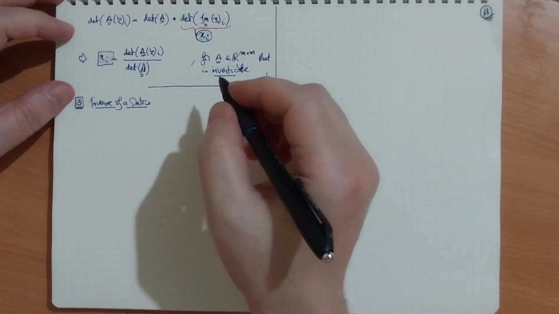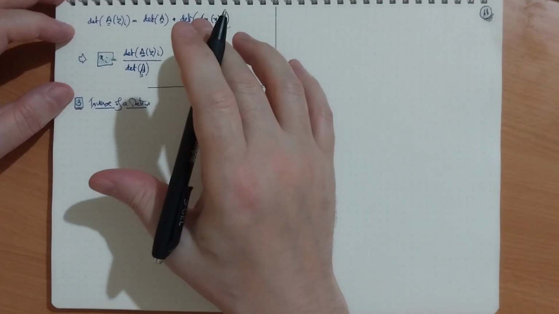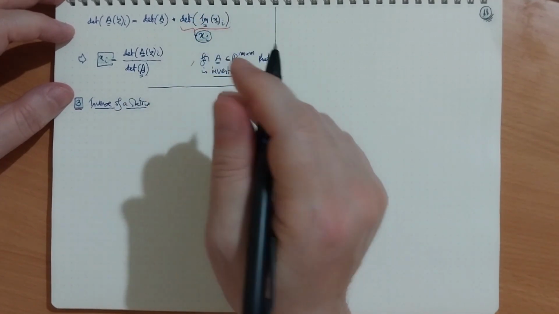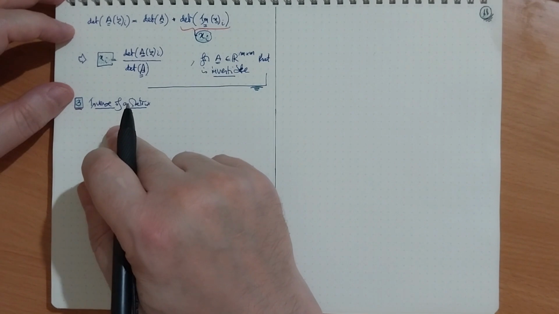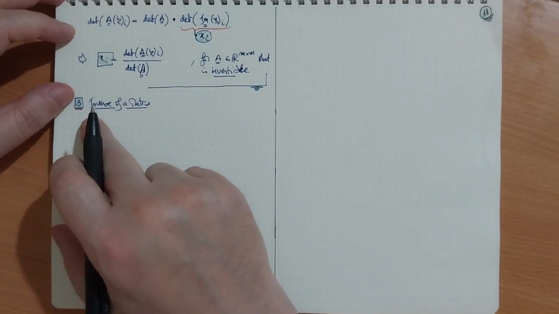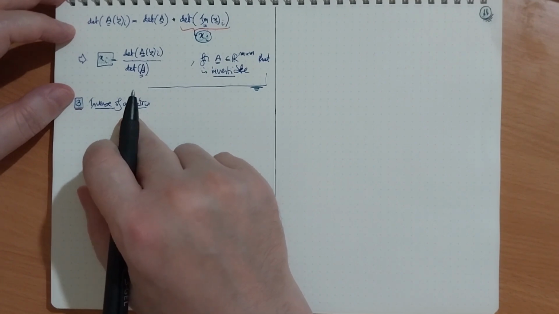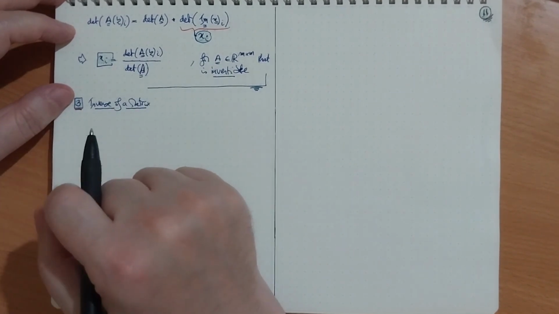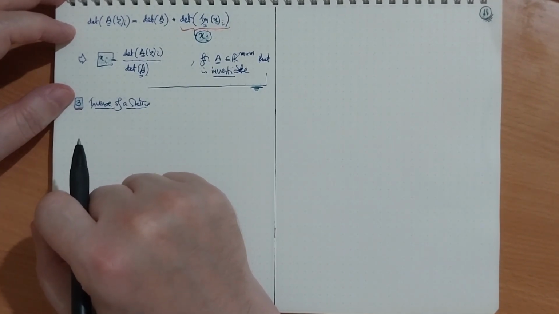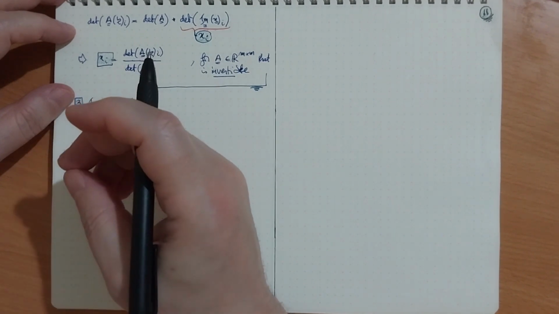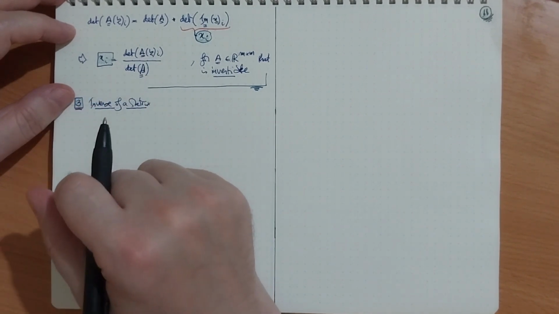So this is it for the first part of Cramer's method. And in the next part, inshallah, we will see a formula for the inverse of a matrix that is deduced based on Cramer's rule, and how to determine the rank of a matrix.